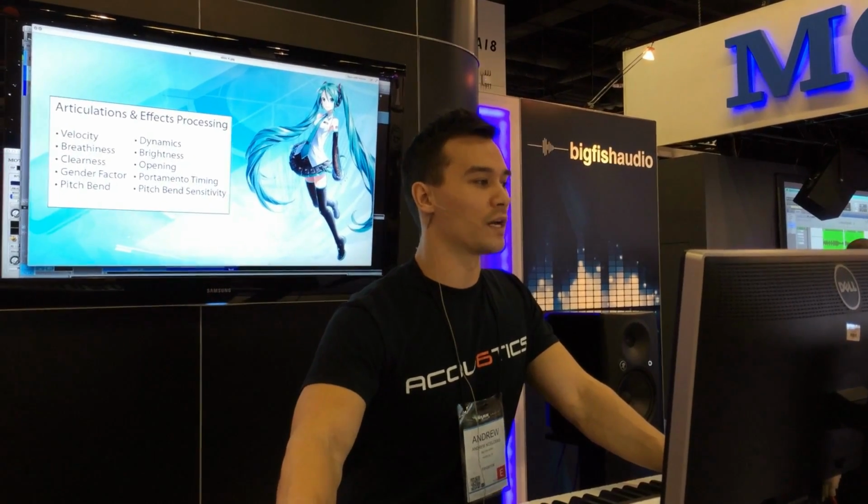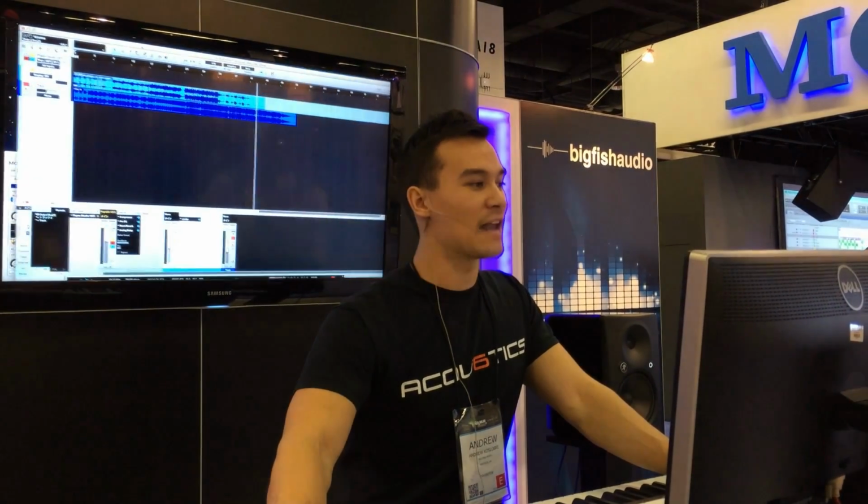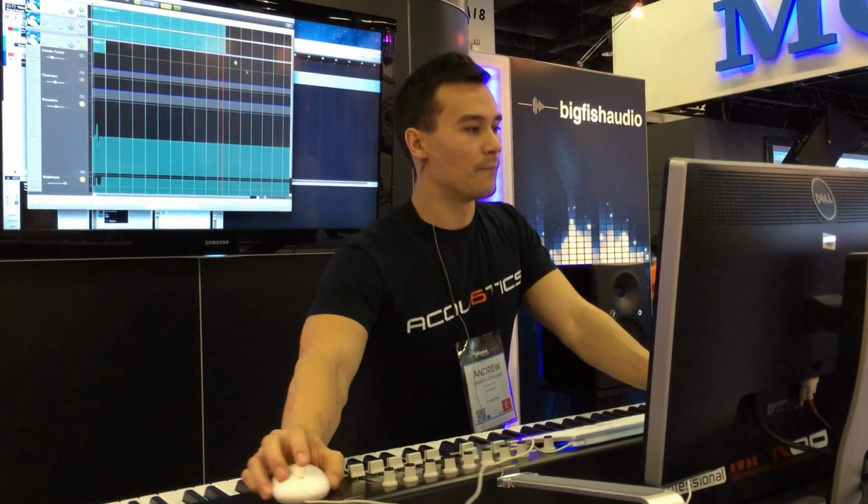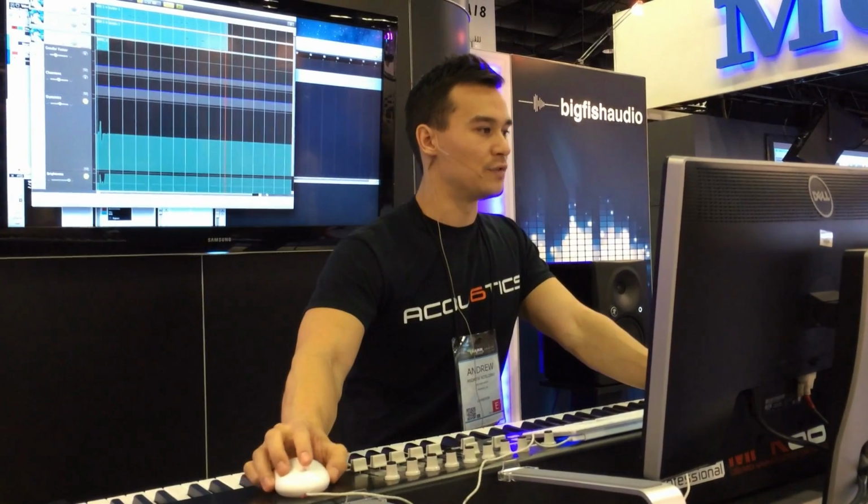Okay. So what we're going to do now is I'm going to show you how easy it is to create lyrics and add effects for Miku. What we have right here is the Piapro Vocal Editor, which comes with the software. On the left here, you see the actual instrument, Miku, being used. And this is the demo that we just played. Let me just play that again, so you can hear the demo that I just played.